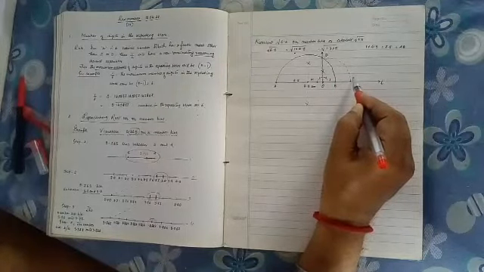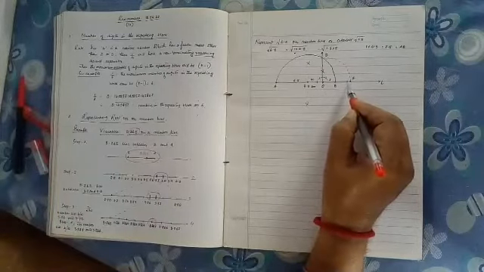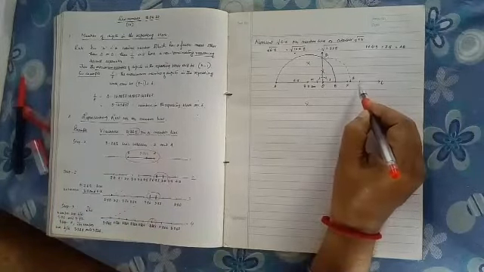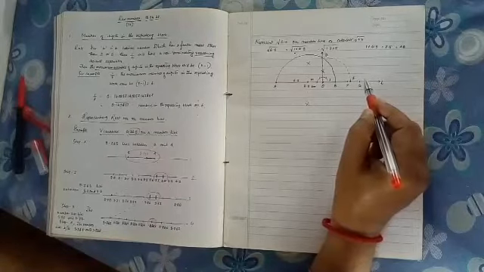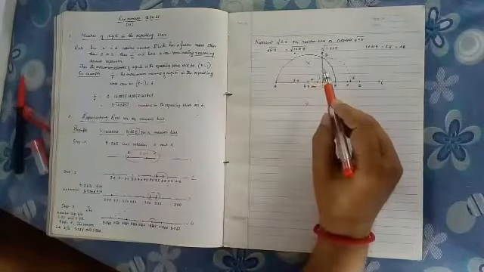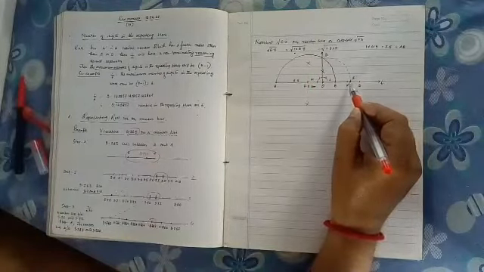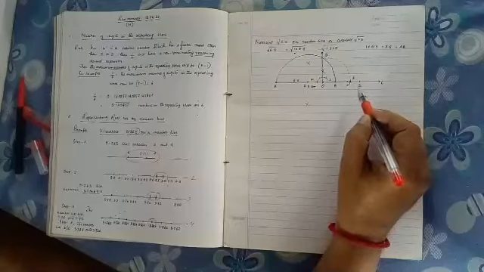So this is E. Now this is 1, this is 2, this is 3. So we can say that under root of 6.5 lies between 2 and 3, and this is the position of that number.